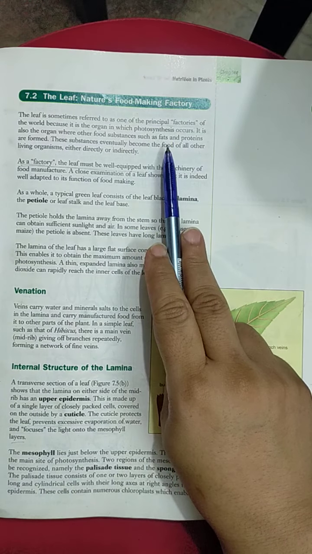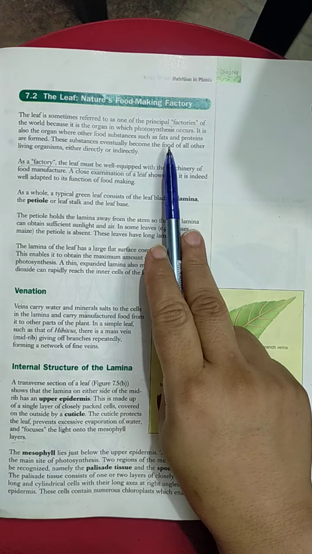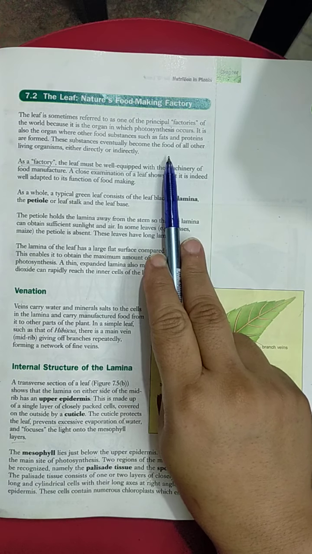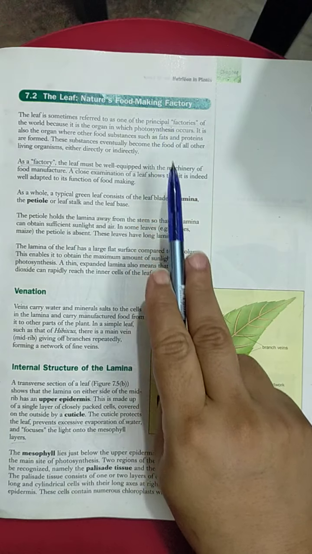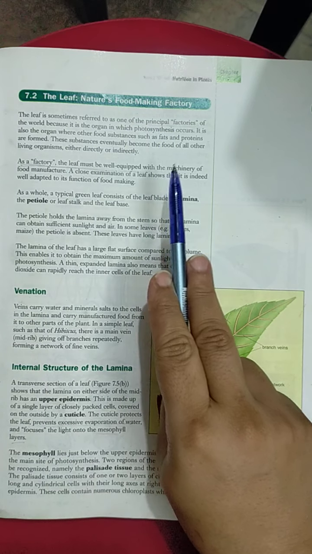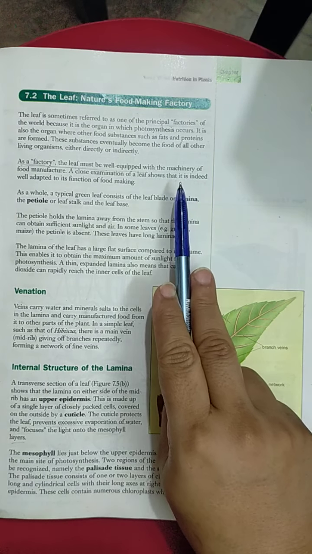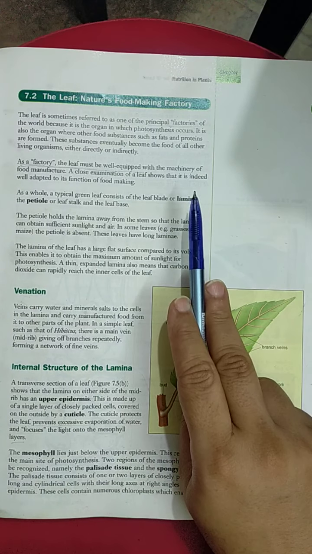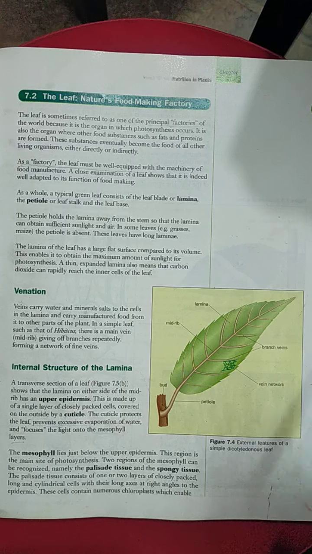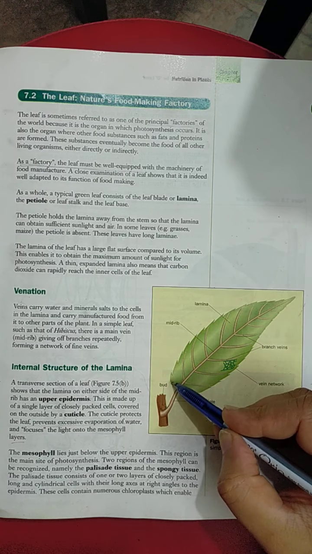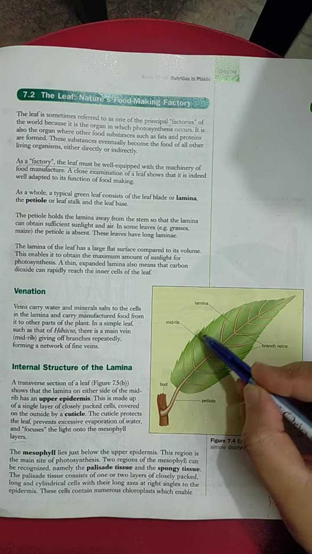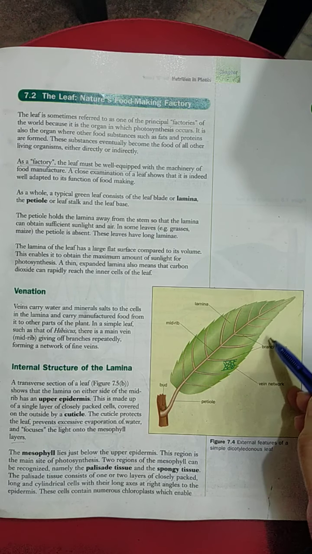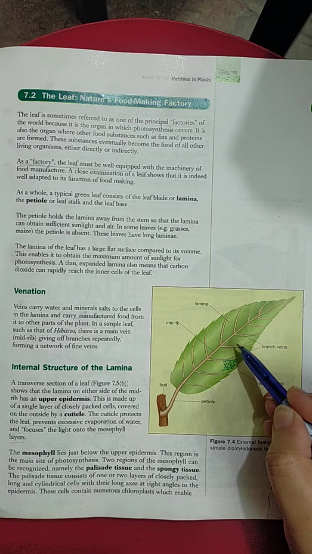Here we are going to study the structure of the leaf. As leaves act as a food factory, how is the structure of the leaf well equipped for this process? First of all, you know that a leaf has an expanded portion. That portion is called lamina.